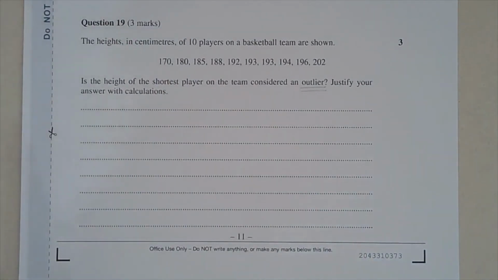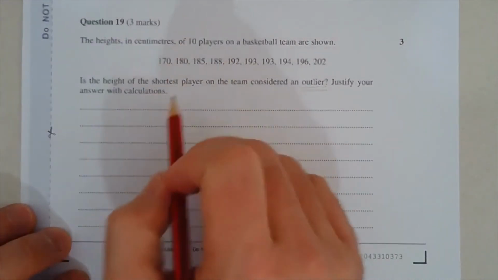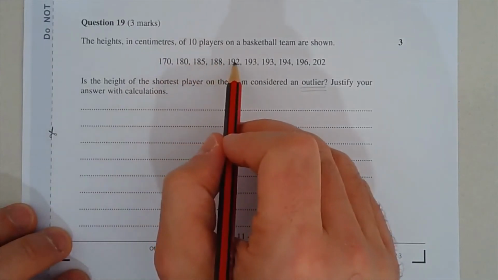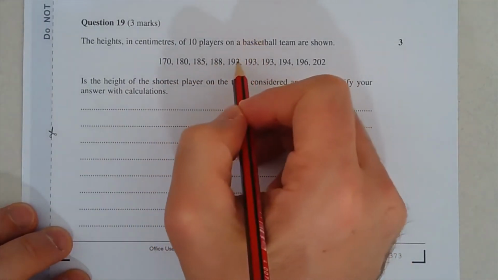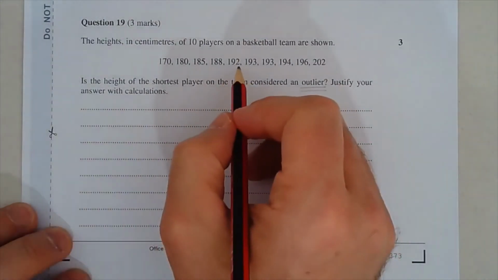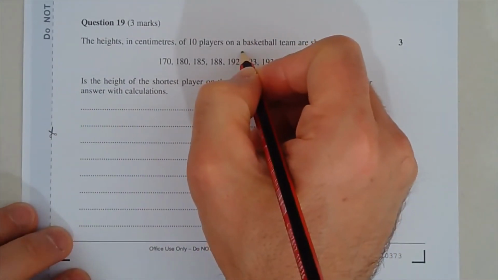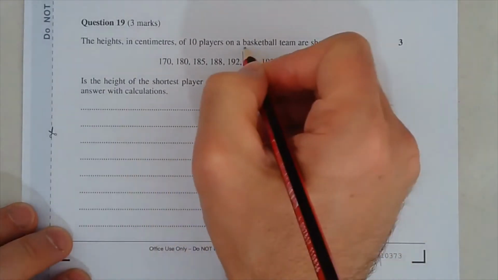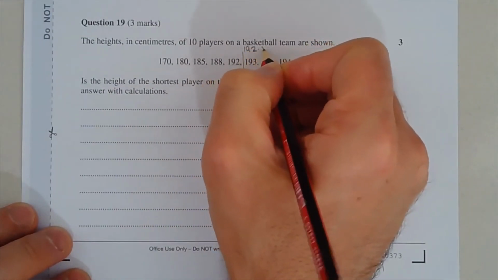So we need to calculate where the boundary for an outlier would lie, and that is related to the quartiles. Now, the Q3 and Q1. So it's actually related to Q1, the lower quartile. And we need to work out how far below the lower quartile we need to go before a score is considered an outlier. So let's work out where the quartiles are first. Okay, so there's 10 scores. 1, 2, 3, 4, 5. So the median, which we need to work out first, is between the 5th and 6th scores. So between 192 and 193. So the median is there. Okay, and this is 192.5.